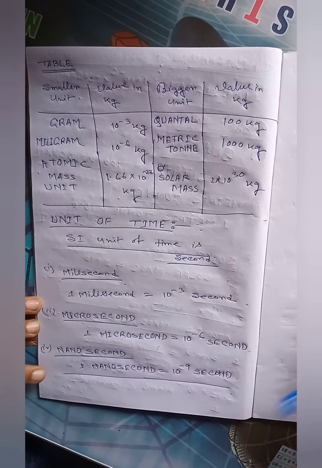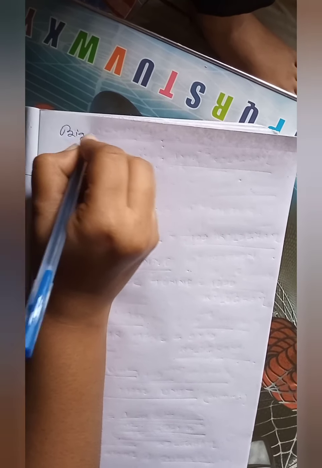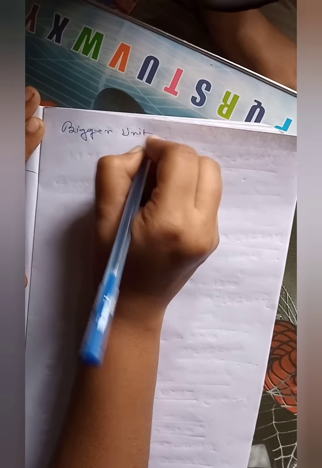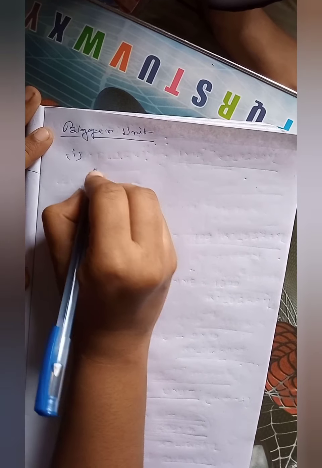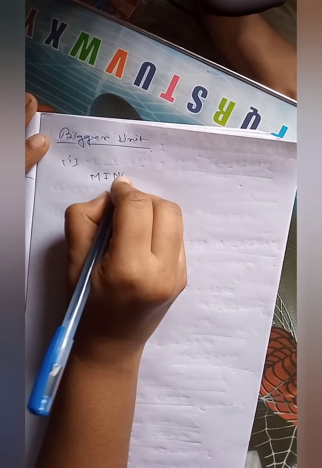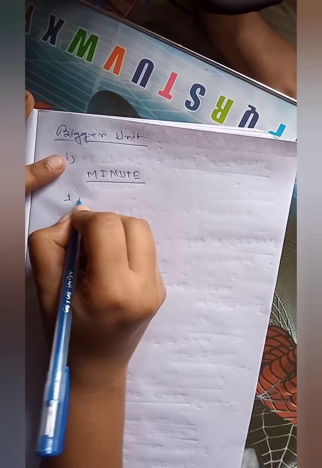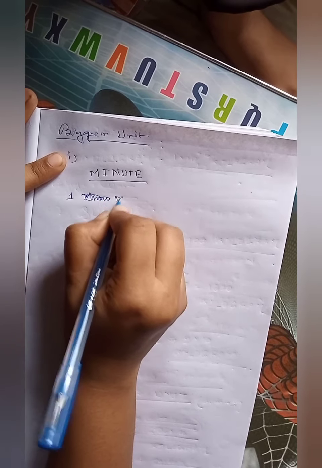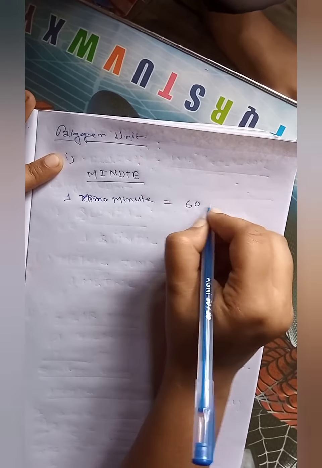Now for bigger units, number 1, minute. We know that 1 minute equals 60 seconds.